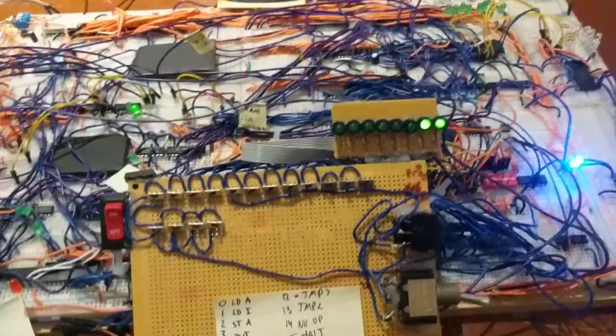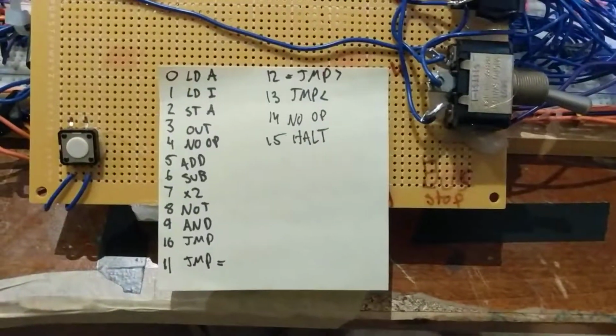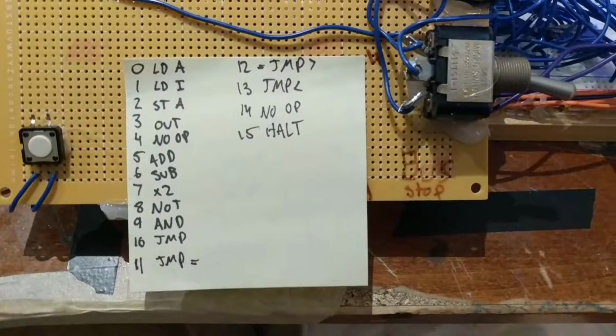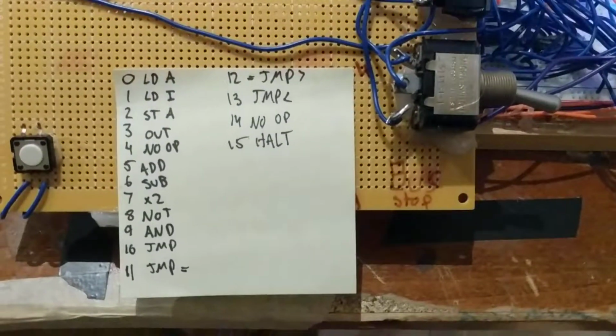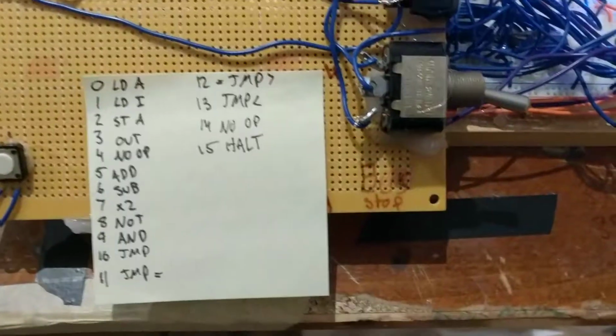This is my 12-bit computer. Here's the instruction set. So we have load A, load integer into A, store A, output A, no op, add A, sub A, multiply A, not A, and A.